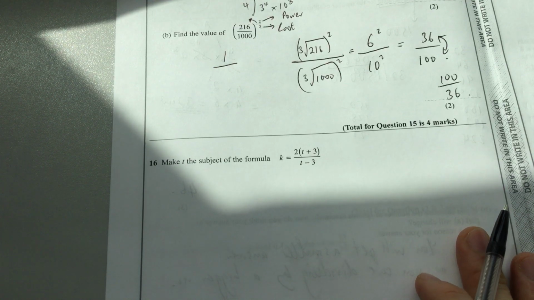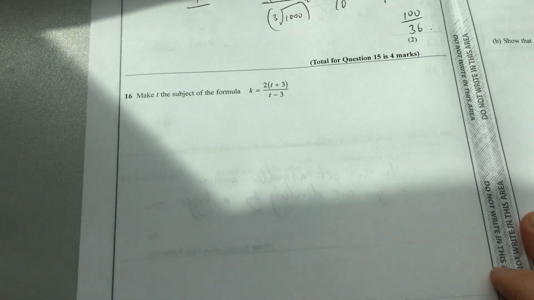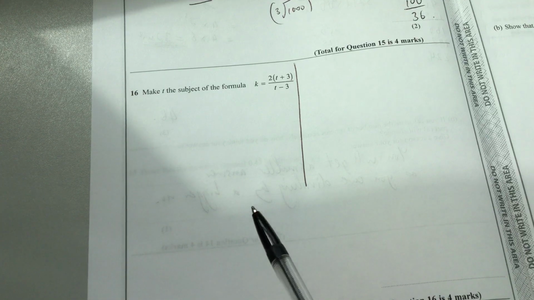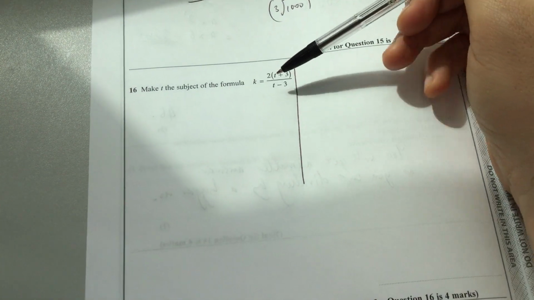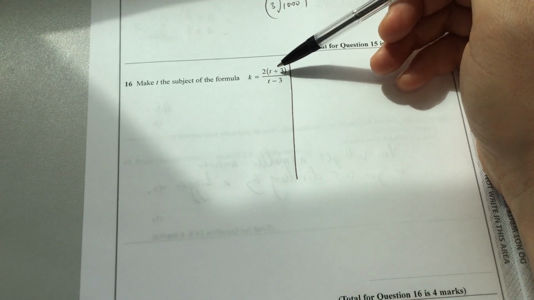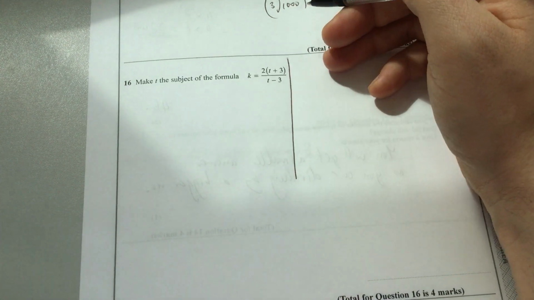Anyway, next one. This is a nice question to have. It's worth 4 marks. You can get steps all the way through, even if you naff up the first step. Okay. So with rearrangement, you have to decide on your approach. So my approach is, because I've got 2 letters, first of all, they can't be in a fraction, so I'm going to have to eliminate this fraction, but then they all have to be on the same side.